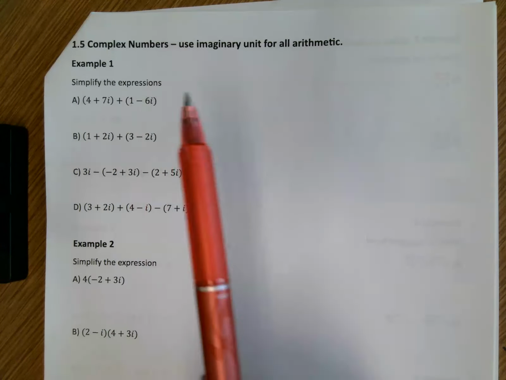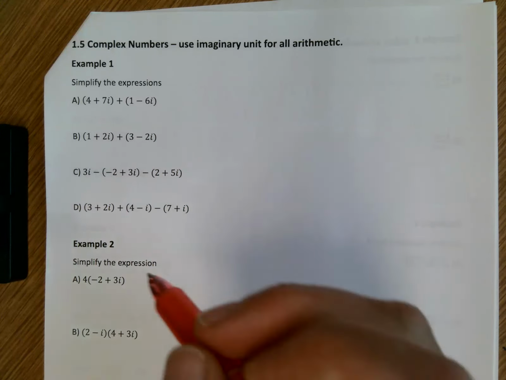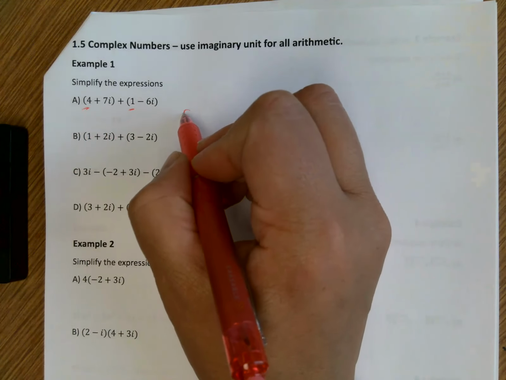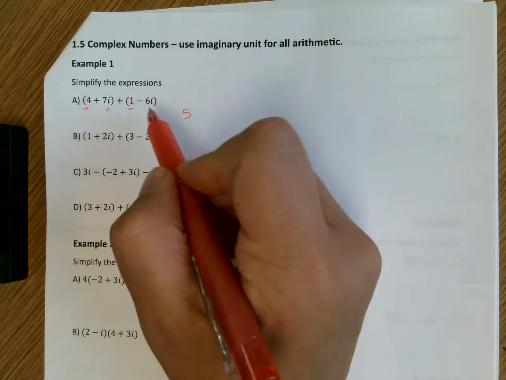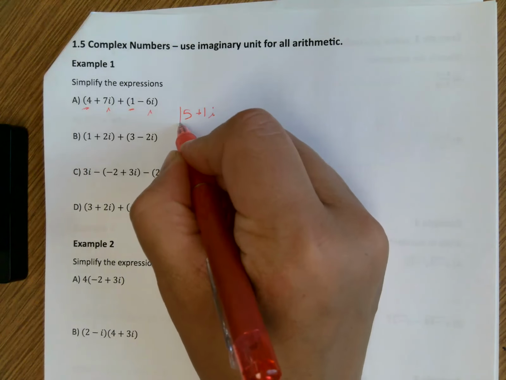However, when we are adding and subtracting with our i units, this is like a variable, so we can still combine like terms. So our real numbers can combine with our real numbers, and our imaginary numbers can combine with our imaginary numbers. So you don't need to have this one there, but you sure can if you wish to.